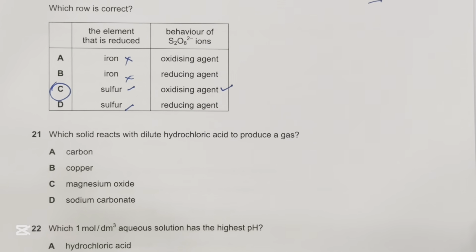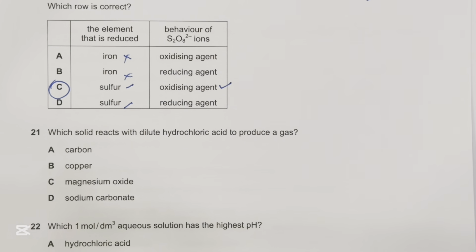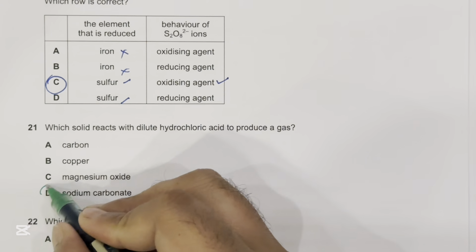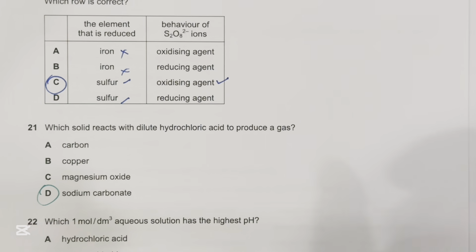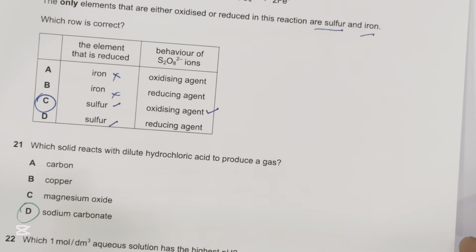Which solid reacts with dilute hydrochloric acid to produce a gas? We know that salts can be produced by reacting with a metal, or with an alkali, or with carbonates. So over here, when it reacts with sodium carbonate, it will produce a gas. Which gas will be produced? Carbon dioxide, because sodium chloride, carbon dioxide and water are produced. So option D is the right choice for this question. Because it is dilute HCl, we do not choose option B.